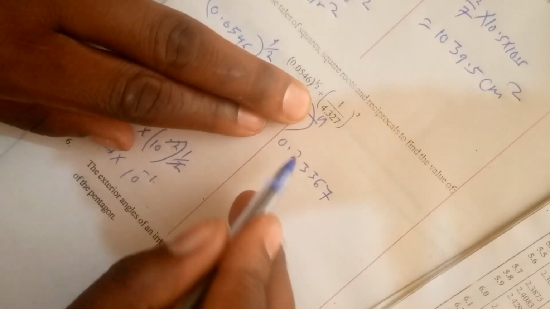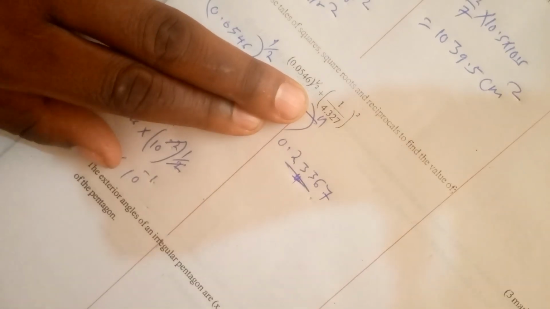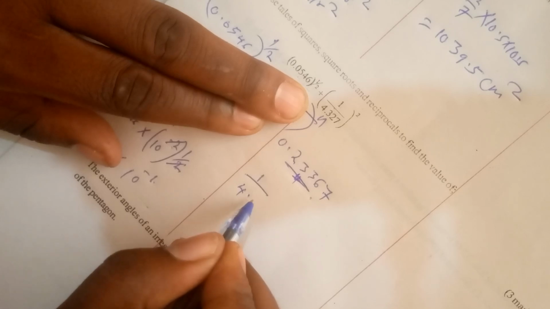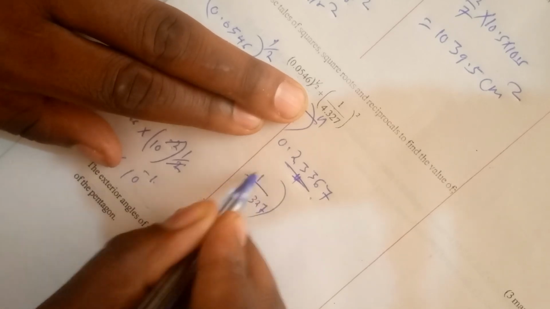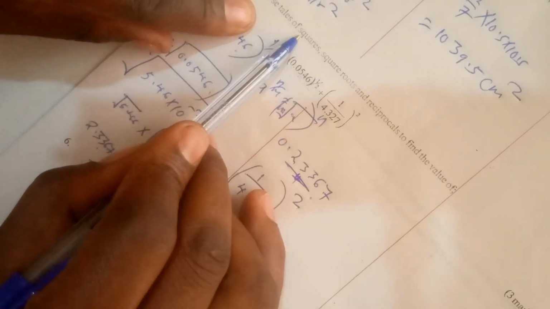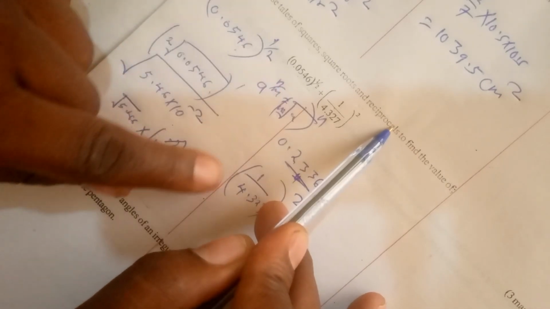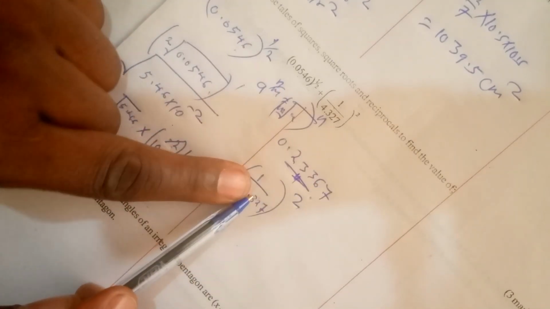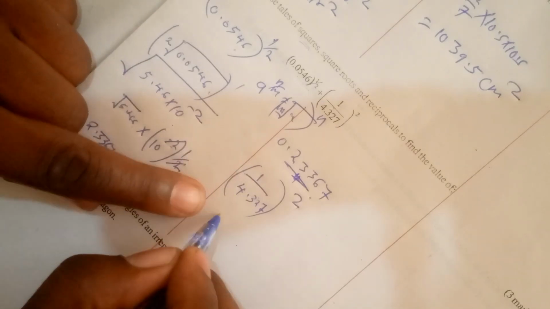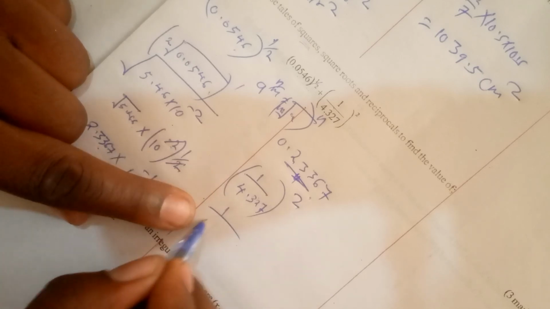The next part is this one, which we are now to deal with. That is 1 over 4.327, but everything we need to square. The first thing we are supposed to do, because the question is asking us to use squares, square roots, and reciprocals, is to use the reciprocal first, so that later on we use squares.